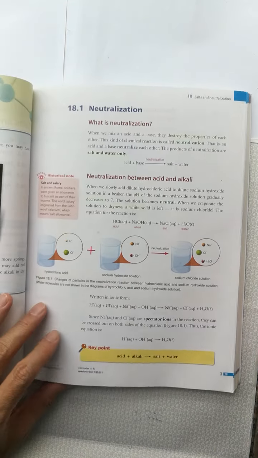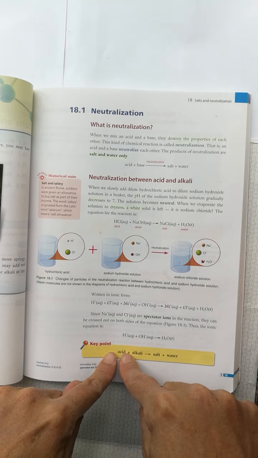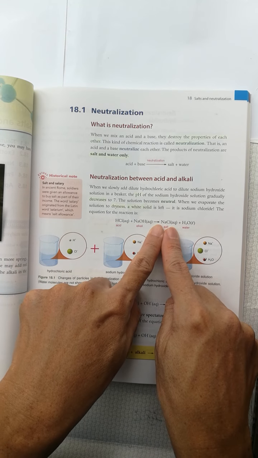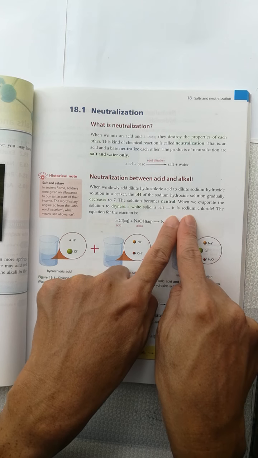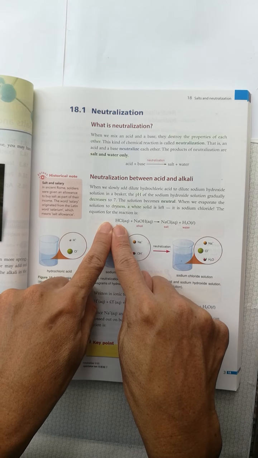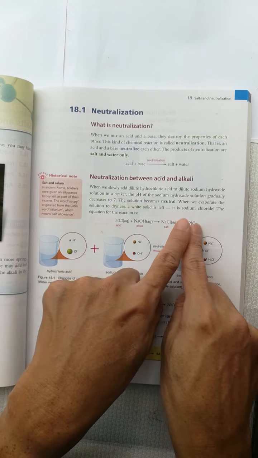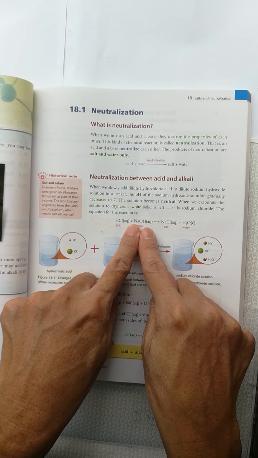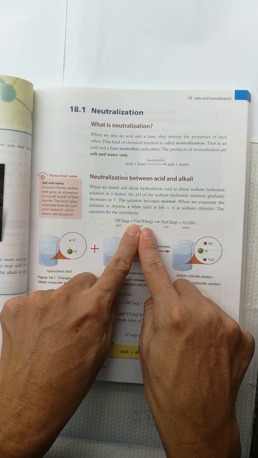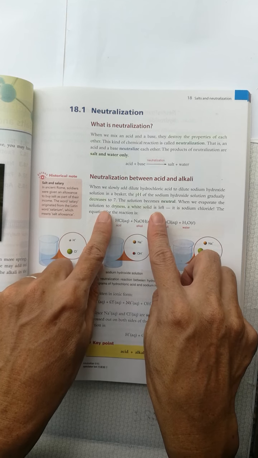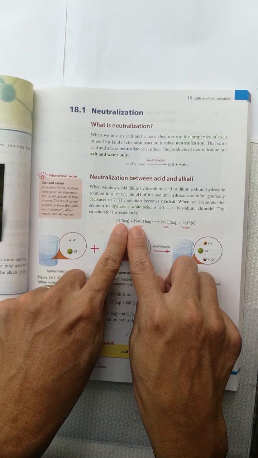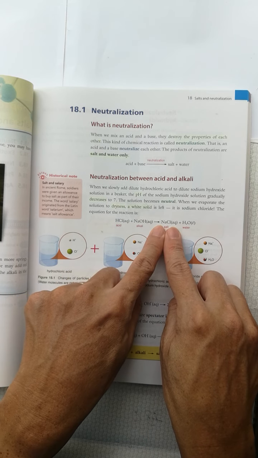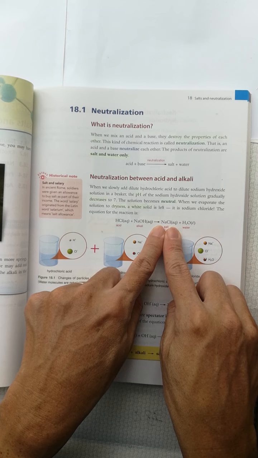Let's look at the equation. Acid and alkaline form salts and water. The water is coming from the hydrogen ion of acid and hydroxide ion from alkaline. Taking away the H+ and OH-, the cation and anion combine to form a salt.